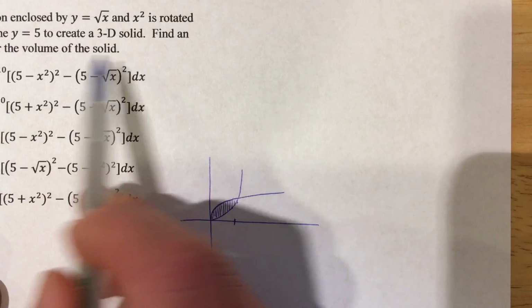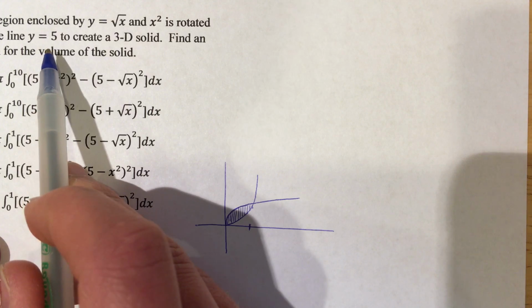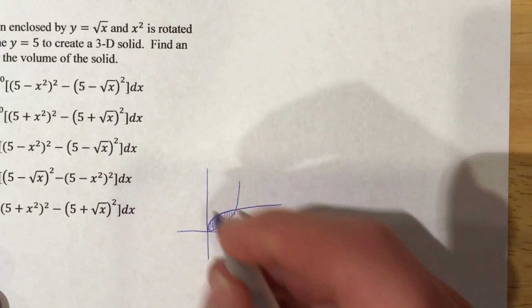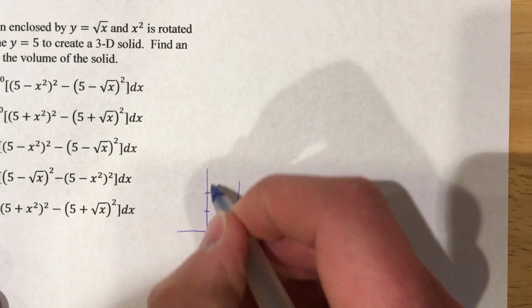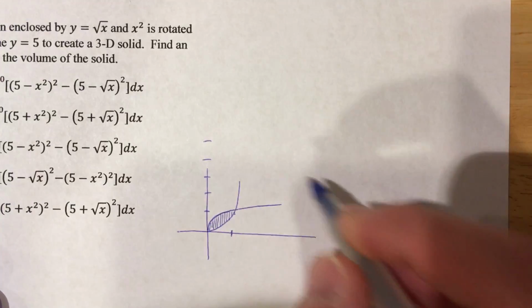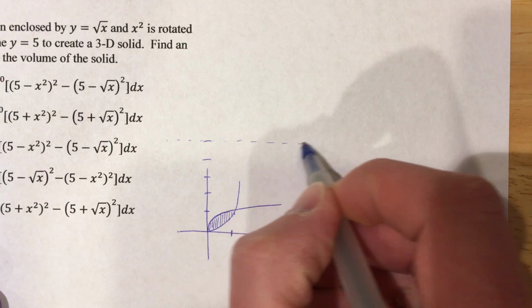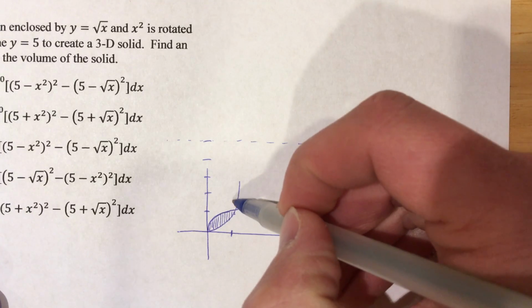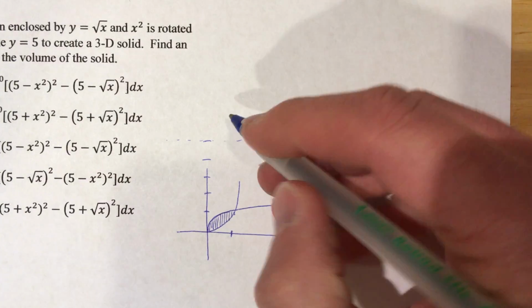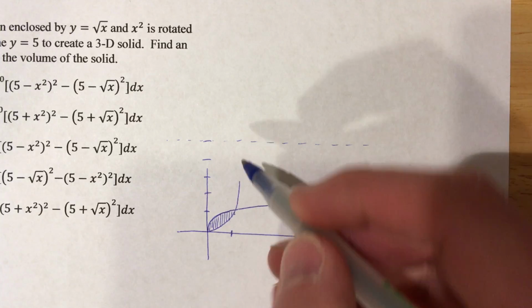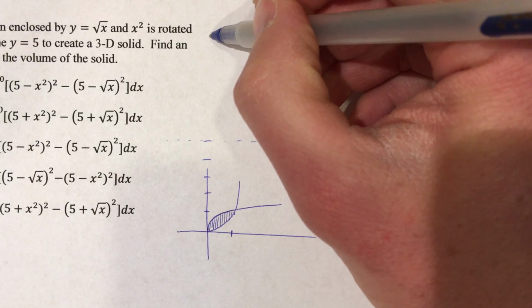This region is rotated around the line y equals 5. So there's the center of this thing. We're rotating around that. And so I'm going to put the mirror image of this up here.